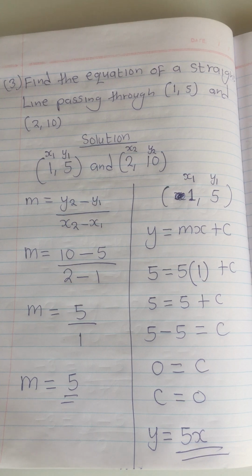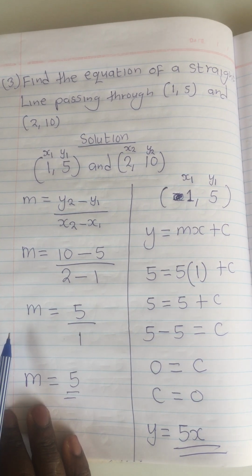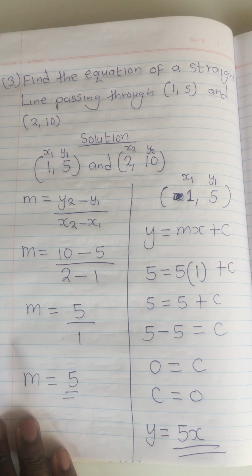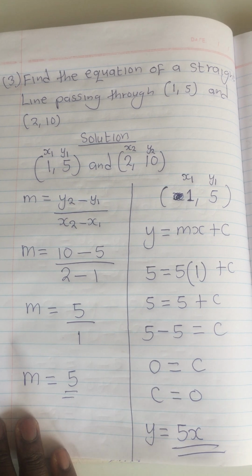So the first thing, if you are told to find the equation, the first thing you find is the gradient. You can't find the equation of a straight line without having the gradient.